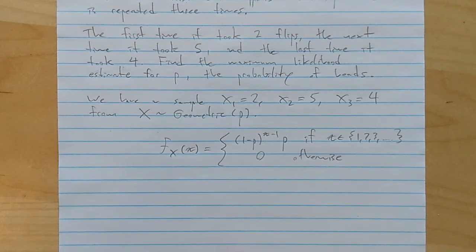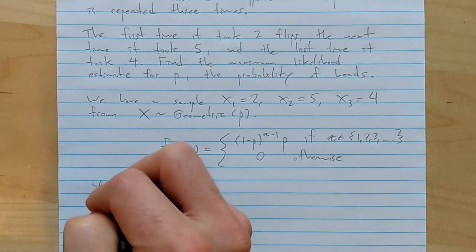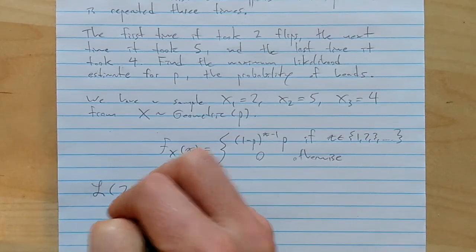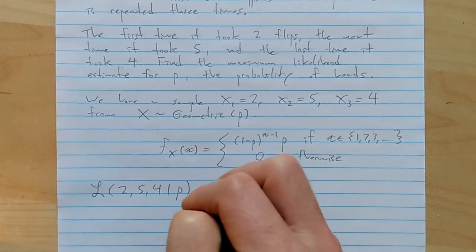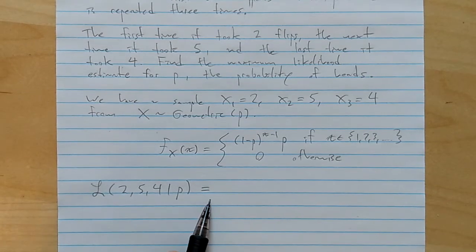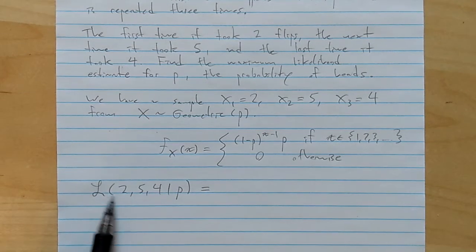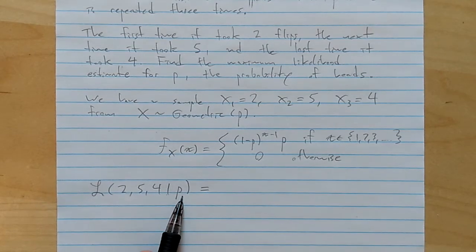So the actual probability of getting a sample like this, you can write down. That's called the likelihood. This likelihood, this squiggly L, is the probability of getting these sample values given a value of the parameter p, which is going to be our variable.